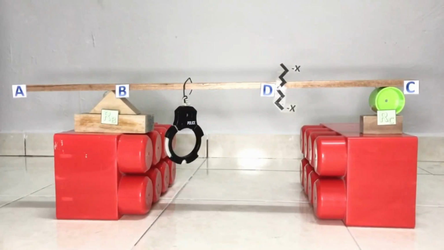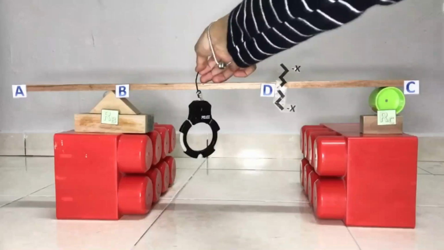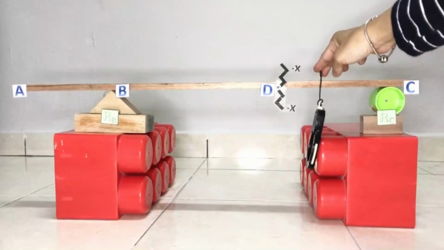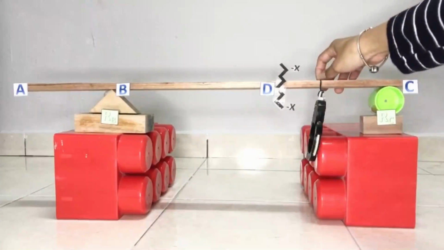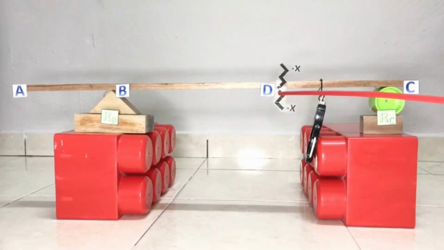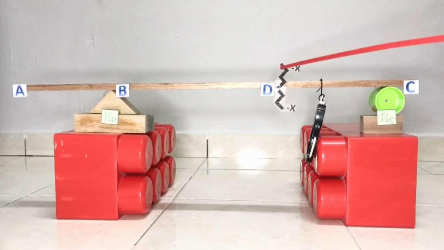And then for case number 3, the step will repeat, placing the load between point D and point C. This is the load I put in between point C and D, and the value of shear force at section XX here will be measured.